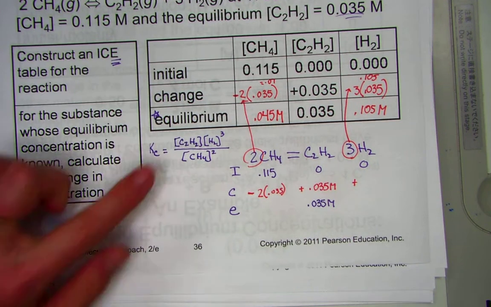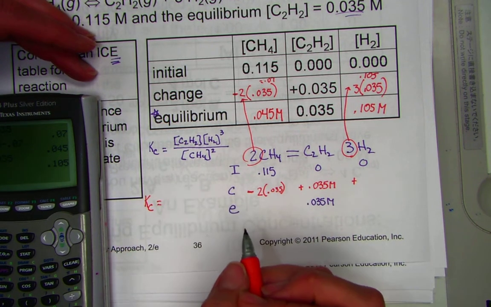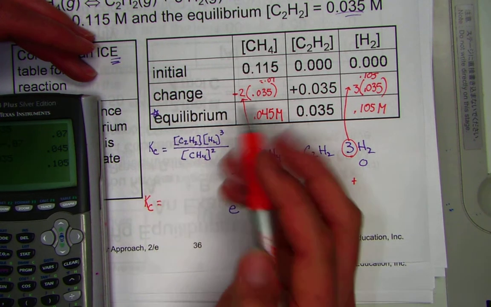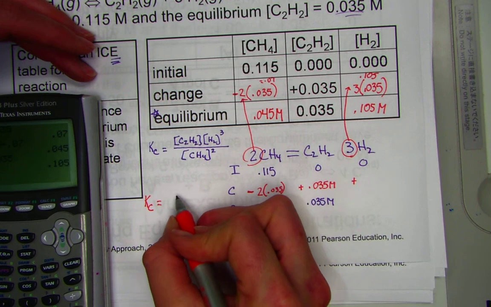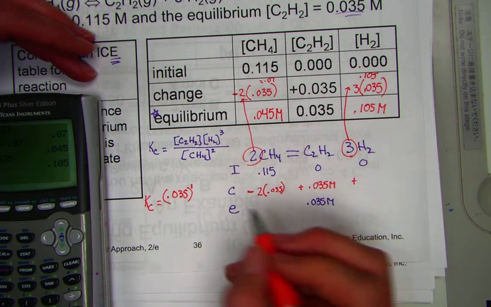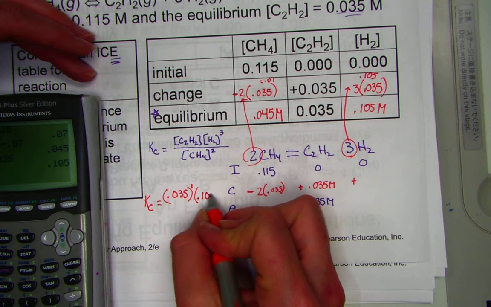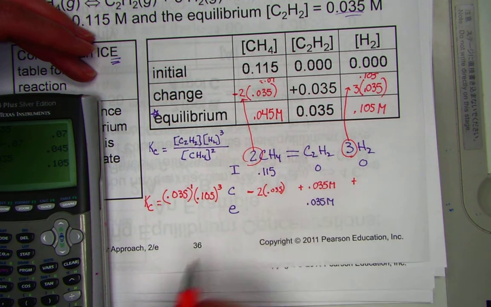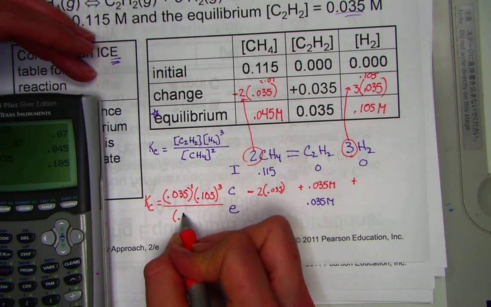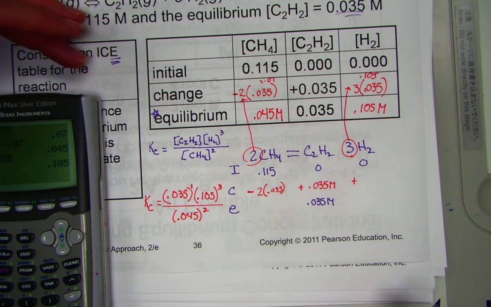We now have the numbers to plug in and solve for Kc. The equilibrium concentrations have been calculated from an ICE chart. Initial, change, equilibrium: ICE chart. So concentration of our first product, 0.035, raised to the first power, its coefficient was a 1, times the concentration at equilibrium of hydrogen, 0.105, cubed, because its coefficient is a 3, over the equilibrium concentration of methane, CH4, raised to the second power, its coefficient is a 2.